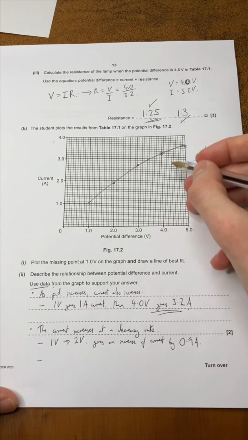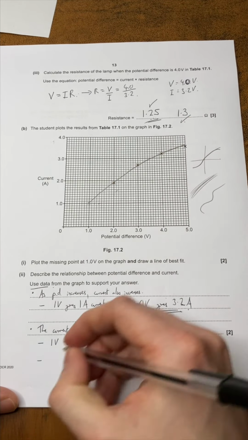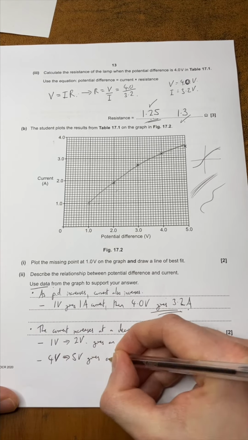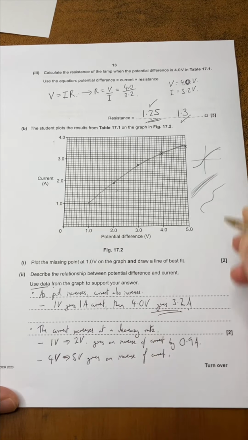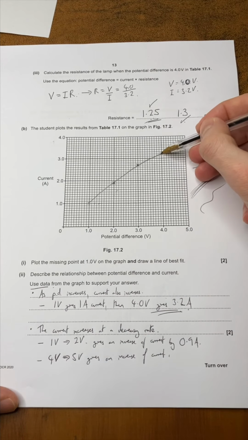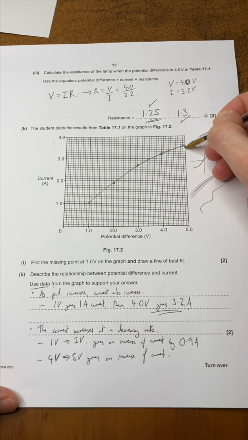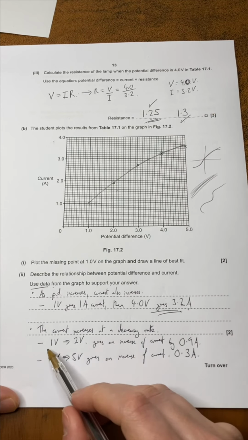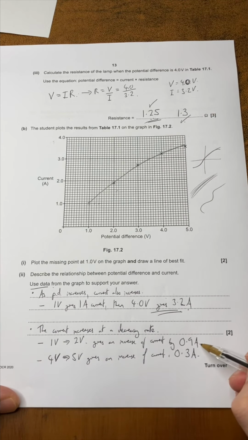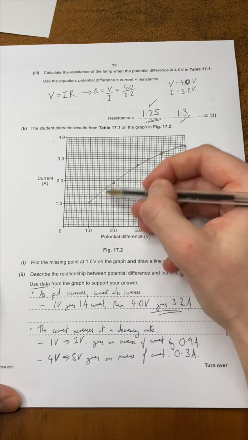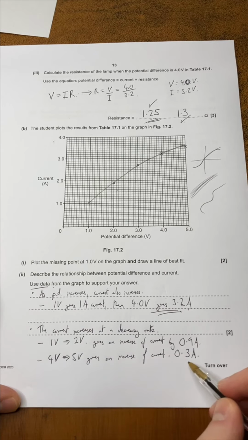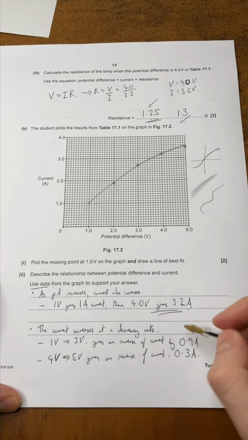And then let's pick something else later on, so 4 to 5. So 4 volts to 5 volts gives an increase of current. How much has that gone up by? It goes from 3.2 to 3.5. 0.3 amps. So a 1 volt increase gives us 0.9 amps increase down here on the graph. Up here on the graph, a 1 volt increase again gives us a much smaller increase in current. So we're justifying our second point there.